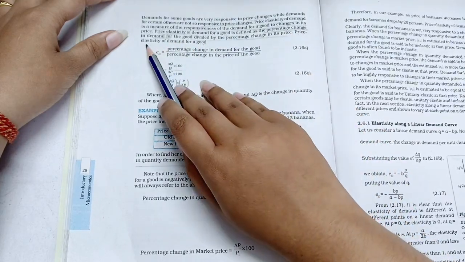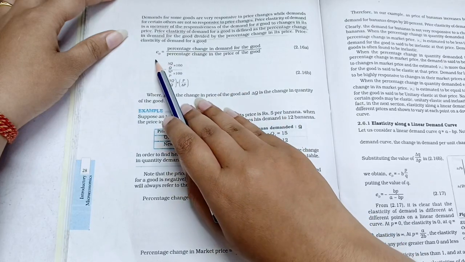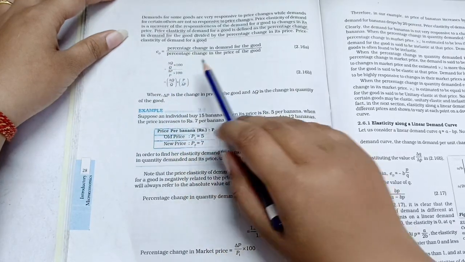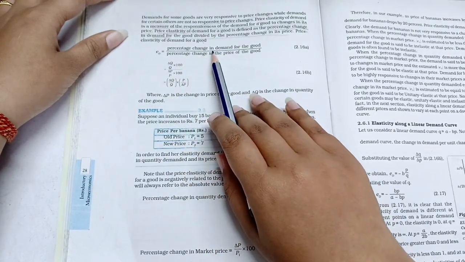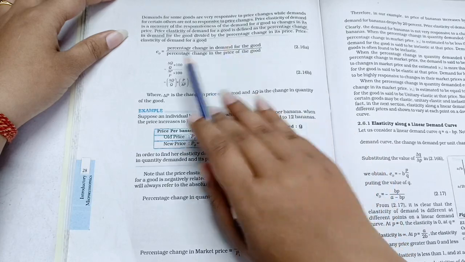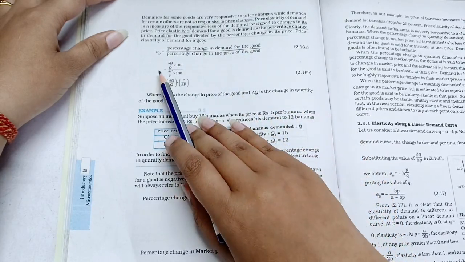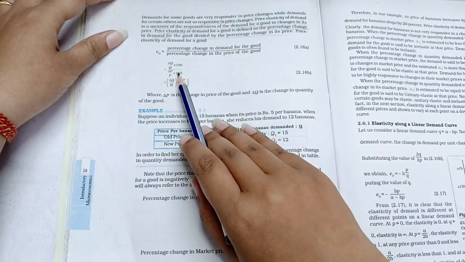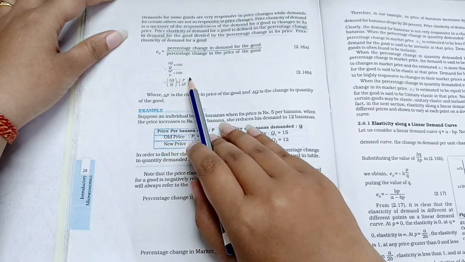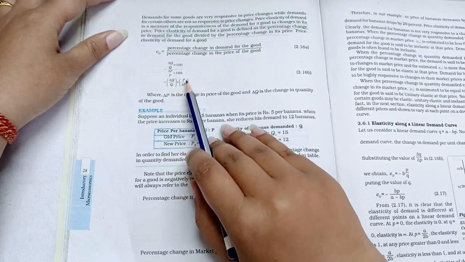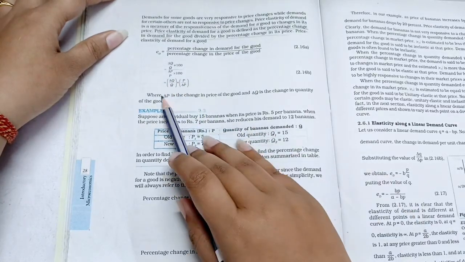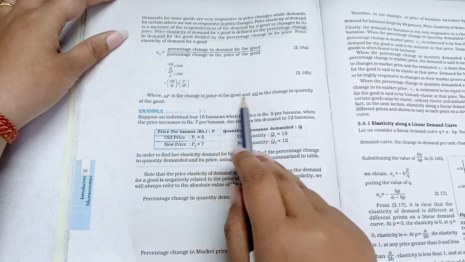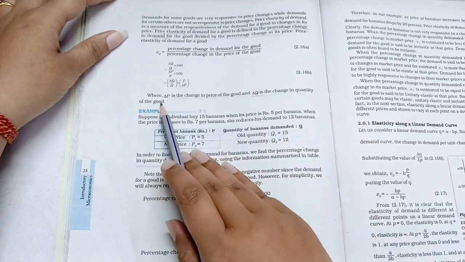Price elasticity of demand for a good, E, equals the percentage change in demand for the good divided by the percentage change in the price of the good. That is, del Q by Q into 100, divided by del P by P into 100, equals del Q by Q into P by del P, where del P is the change in the price of the good and del Q is the change in quantity of the good.